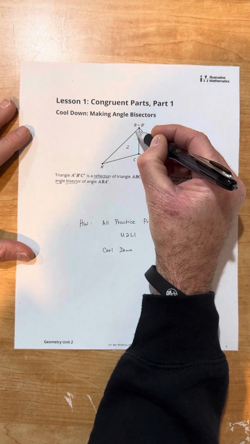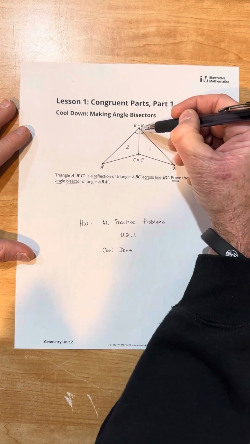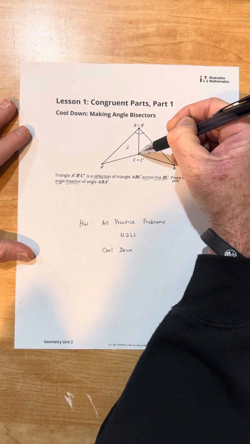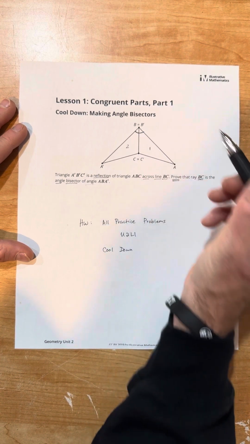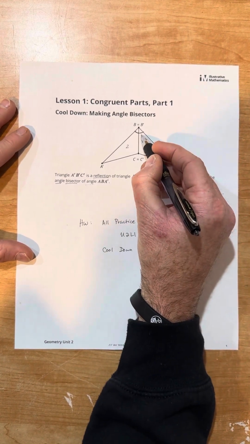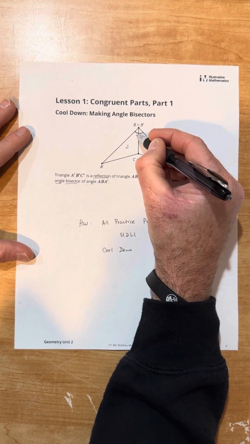So you have to prove that this line divides this angle into two equal angles here.